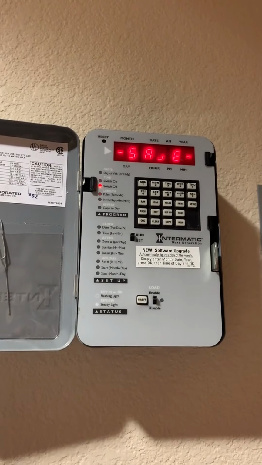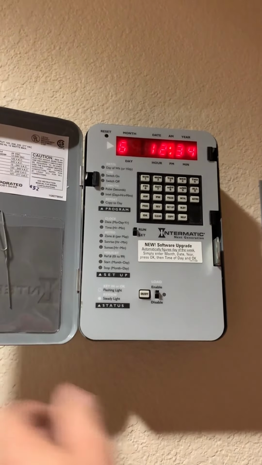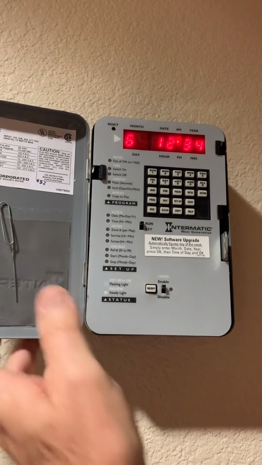I put it back to run. It's to save it, and it's all set. So now it's all set to go on at 4:45. It'll come on at 4:45.